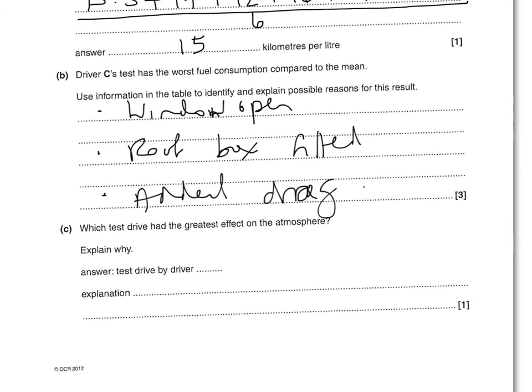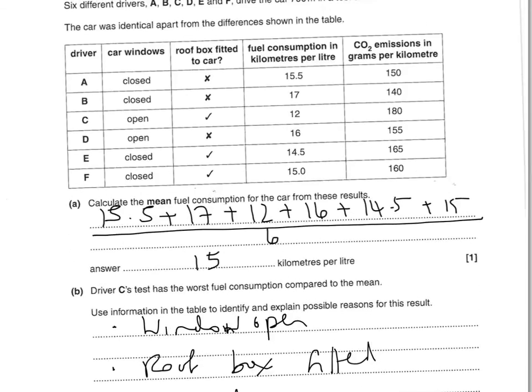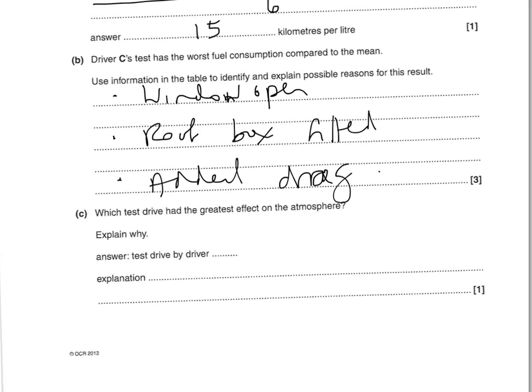Finally, which test drive had the greatest effect on the atmosphere? Explain why. So the carbon dioxide emissions are what affects the atmosphere, and so if you look down the table, that is driver C because it emits the most carbon dioxide. So driver C, but that doesn't get the mark, the explanation gets the mark, and that's because it emits or gives out the most carbon dioxide during the drive.